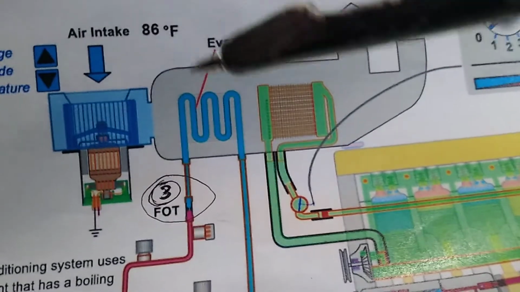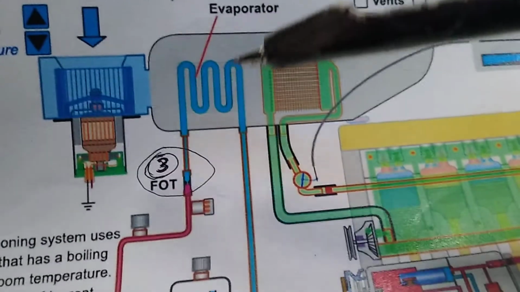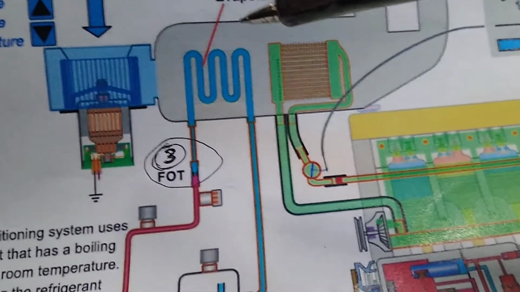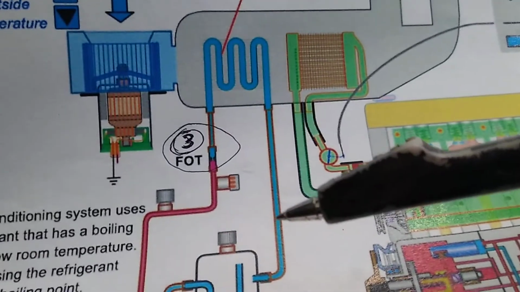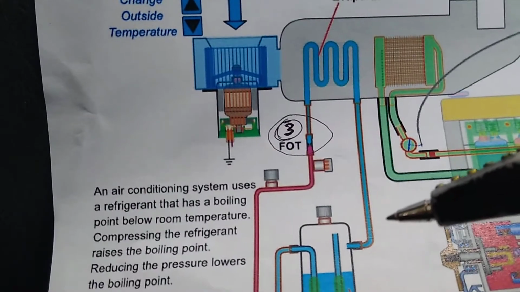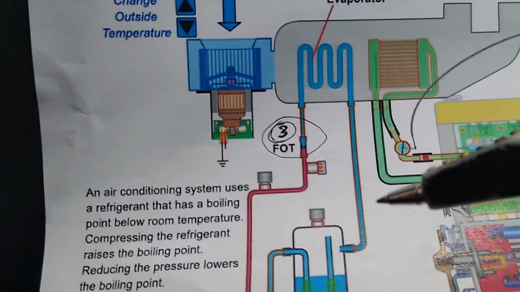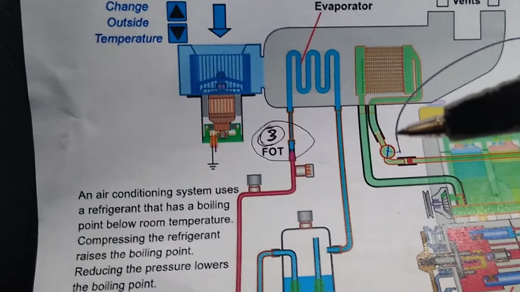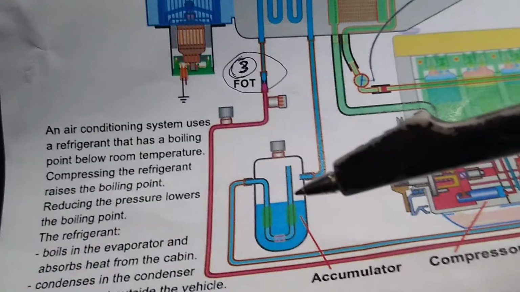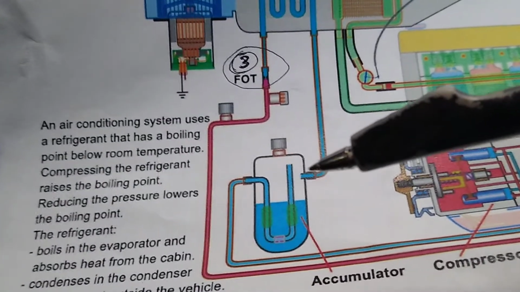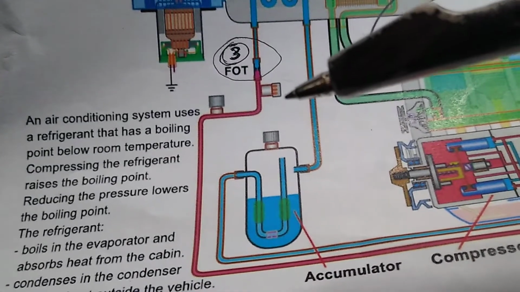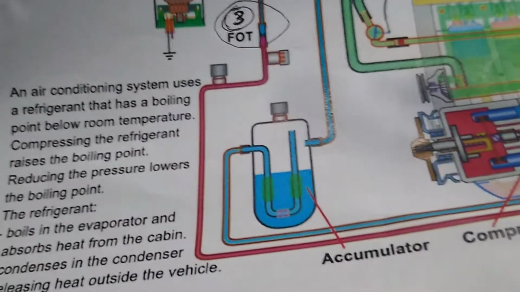The low pressure liquid leaves the metering device and travels to the evaporator in the passenger compartment. As the low pressure liquid travels to the evaporator, a fan blows the warm to hot cabin air across the evaporator, adding heat to the refrigerant until it boils. As it boils, it absorbs heat from the air, and the liquid refrigerant is transformed back into a gas, superheat.